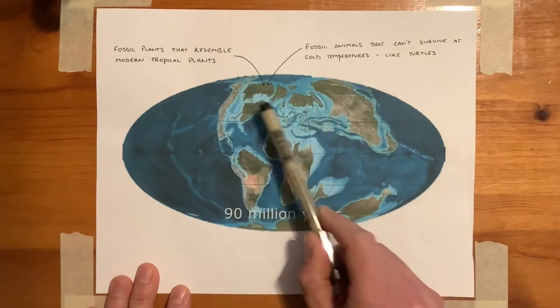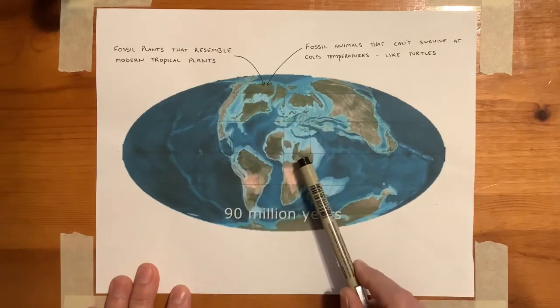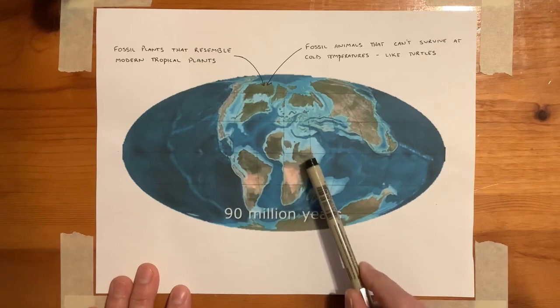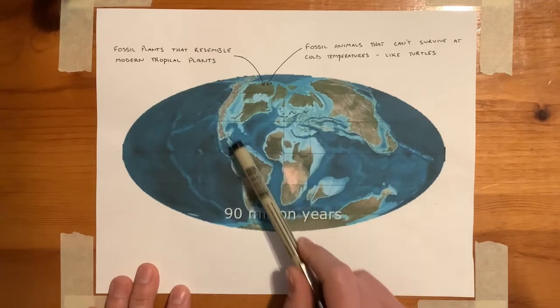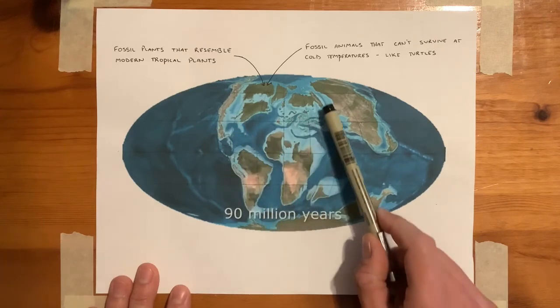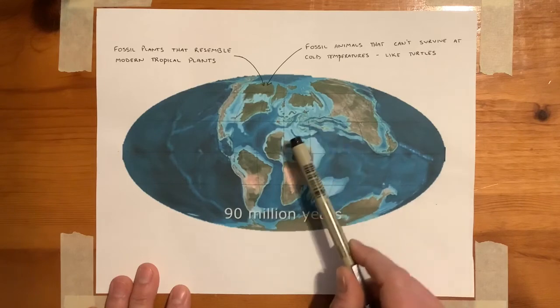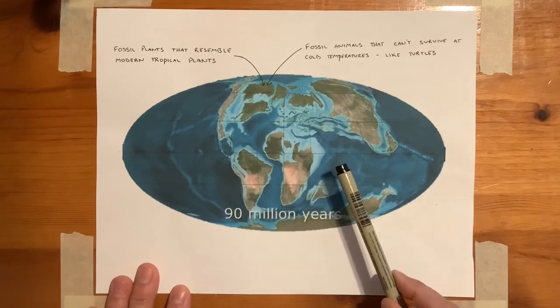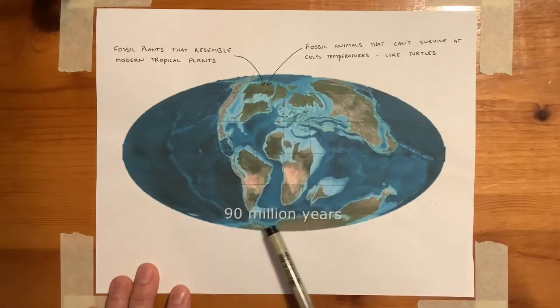There are large parts of the continental crust that were flooded with shallow seas, and lots of limestone and calcareous rocks were deposited at this time and preserved for at least 90 million years. They're there today. We can go look at them. They're above sea level, and they'll probably be there for many, many millions more years to come.